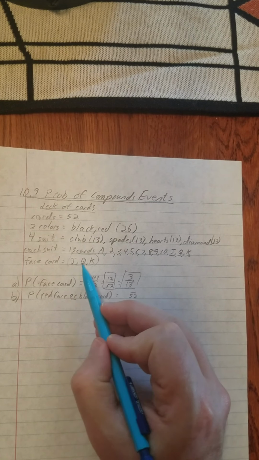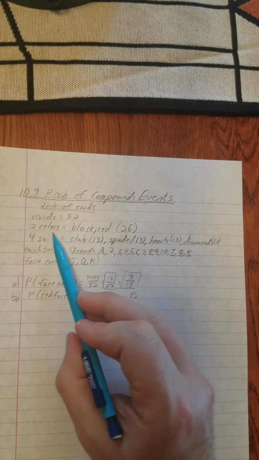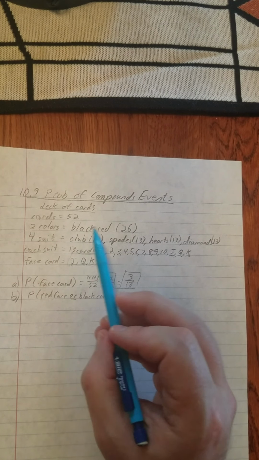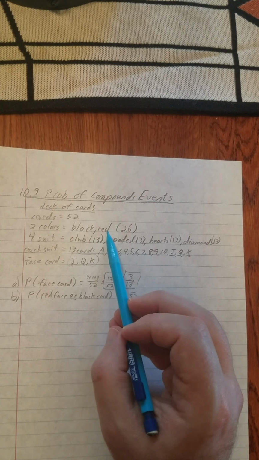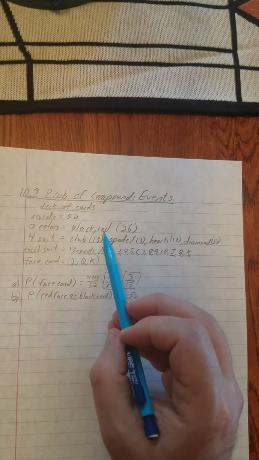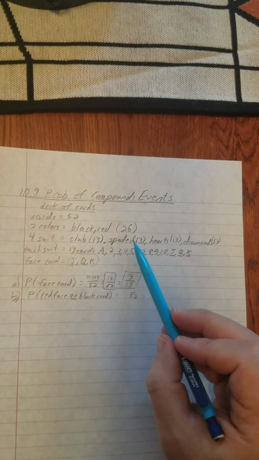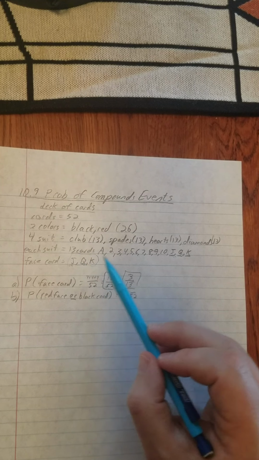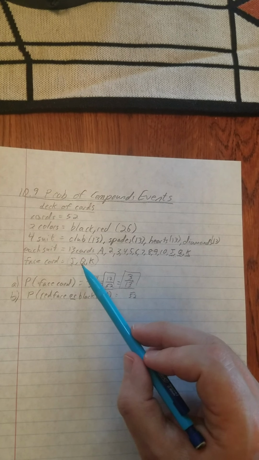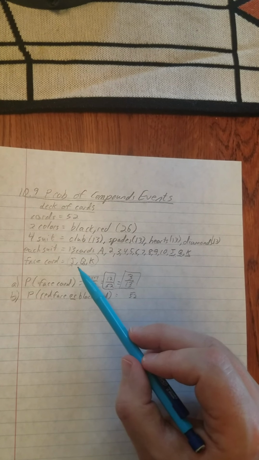Well, again, there are 3 different face cards, and there are 2 different types of red cards, the hearts and the diamonds. So you have the jack of hearts and the jack of diamonds. You got the king of hearts and the king of diamonds, and a queen of hearts, queen of diamonds. So that would be 6.